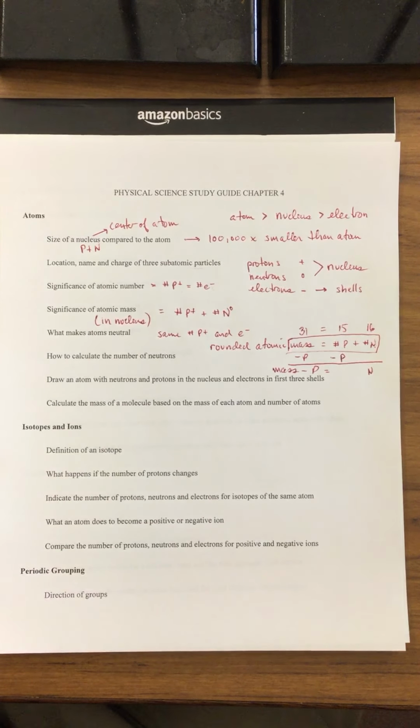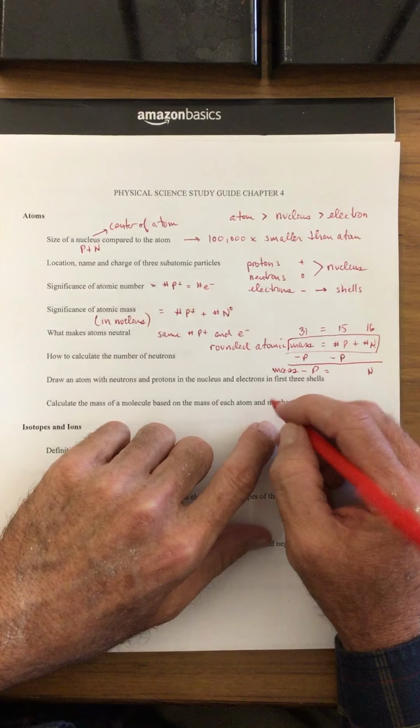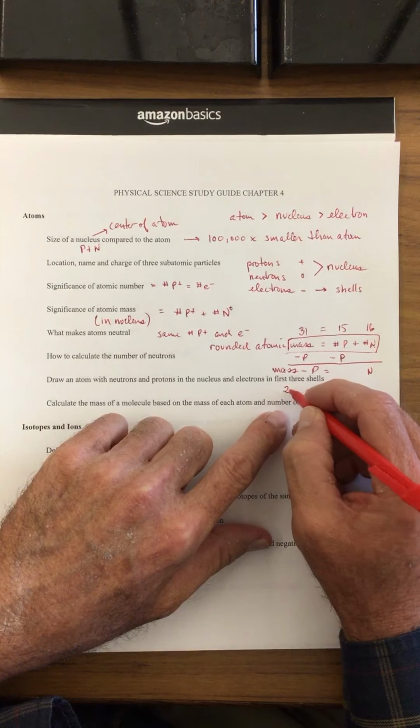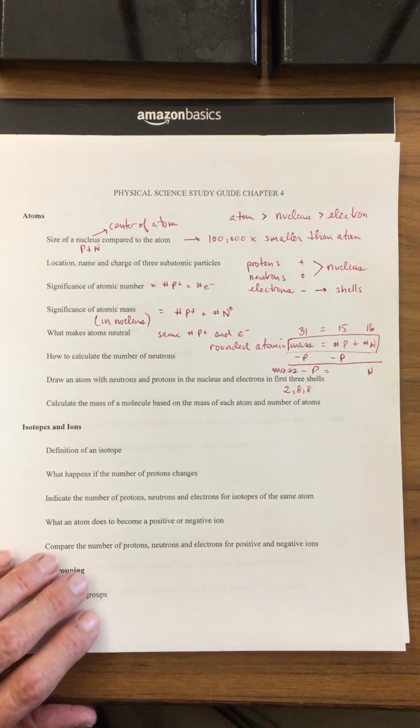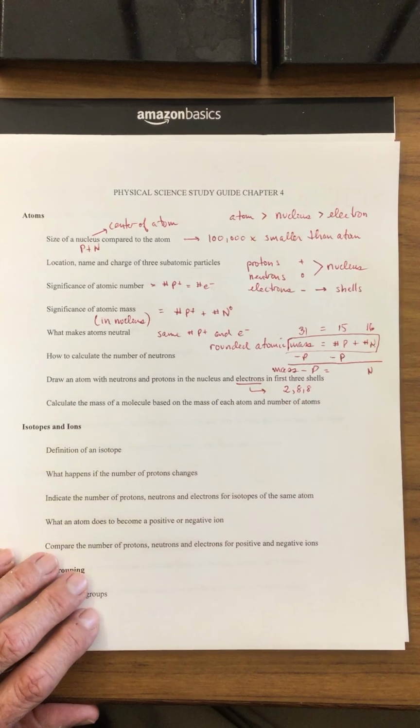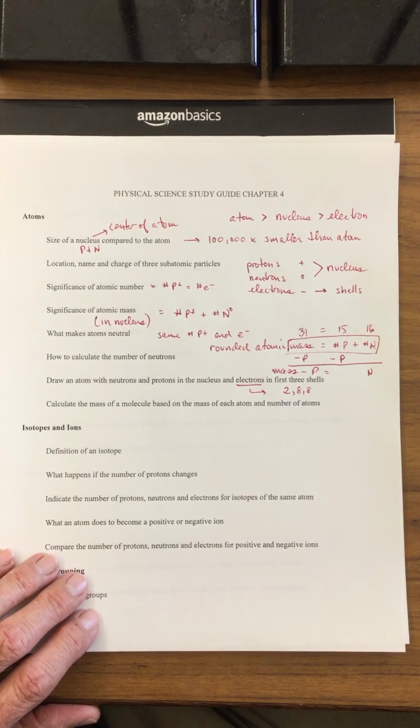So that's how you calculate the neutrons. Draw an atom with neutrons and protons in the nucleus and the electrons in the first three shells. Now, if you remember, the first three shells have the magic numbers of 2, 8, and 8 for those electrons. So the electrons in those first three shells can go 2, 8, and 8.